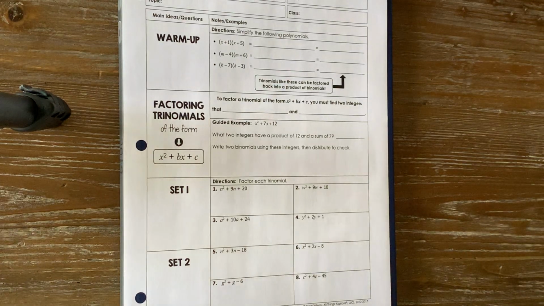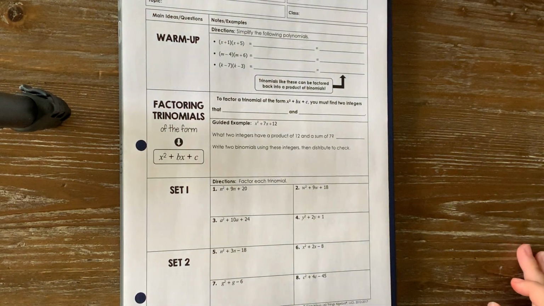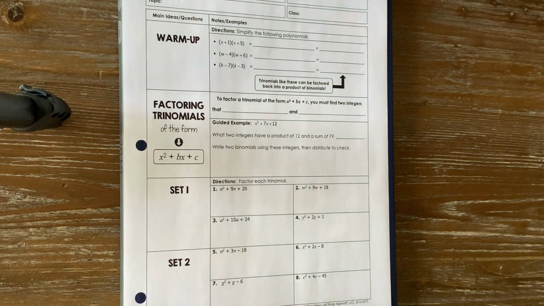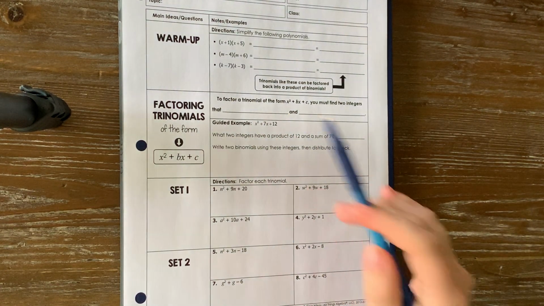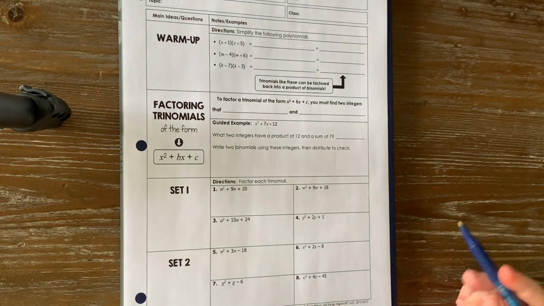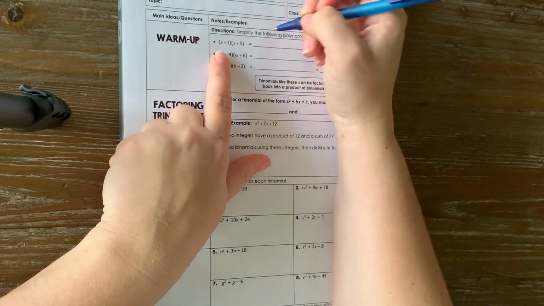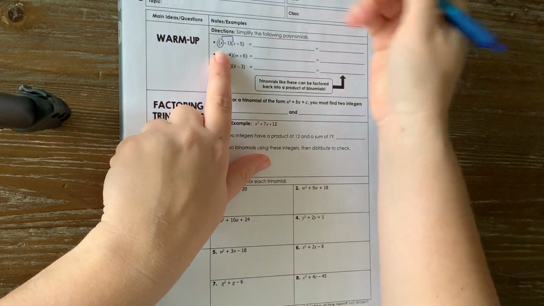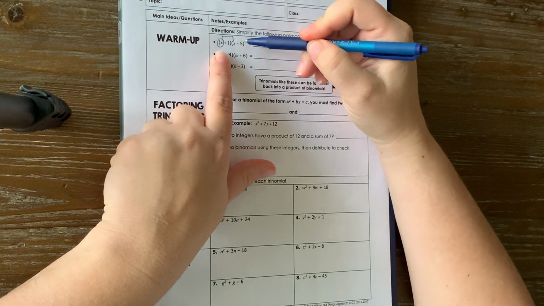Guys, so today we're talking about factoring trinomials. Before we get into that, we are going to do a quick warm-up on foiling. So just remember, whenever you FOIL, you want to take each term in the first parentheses and multiply it times each term in the second parentheses.